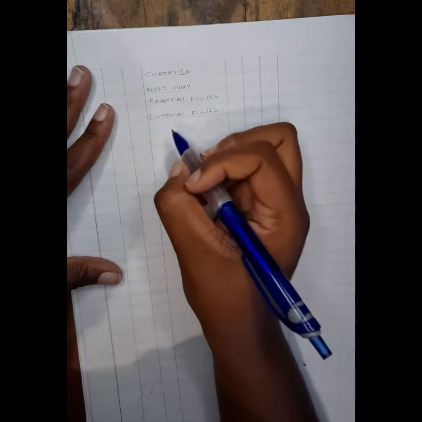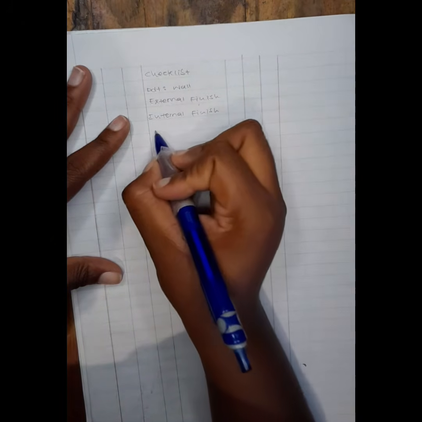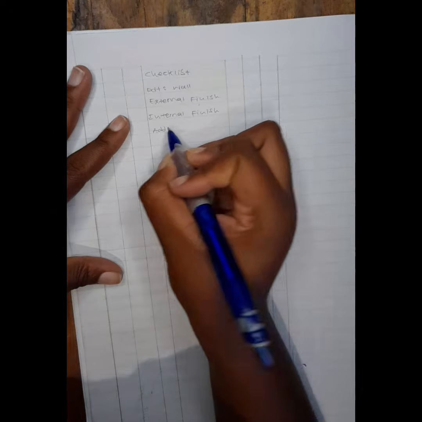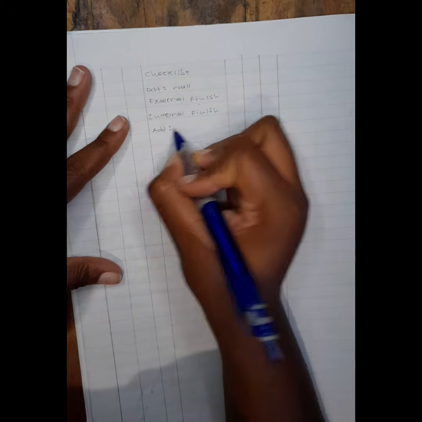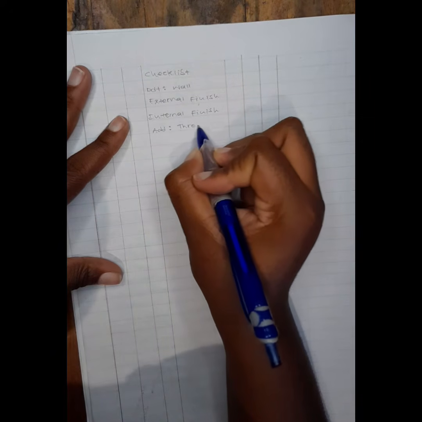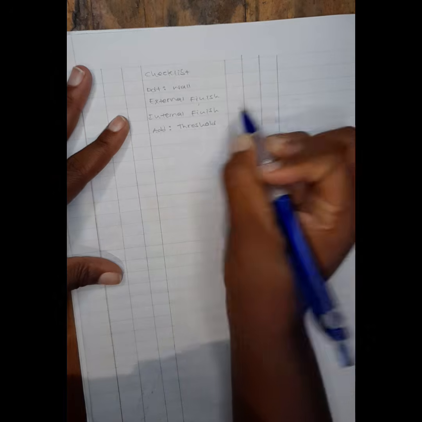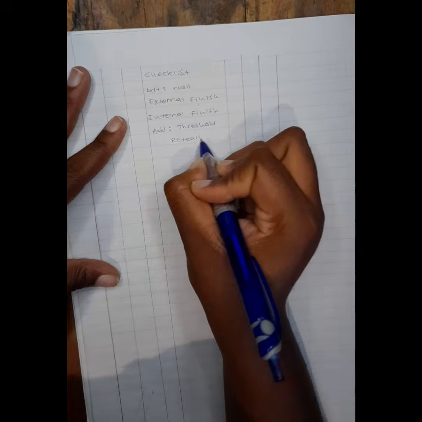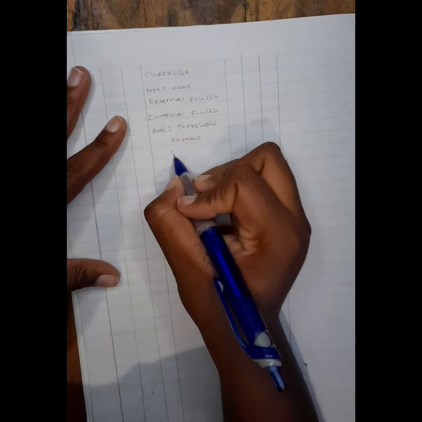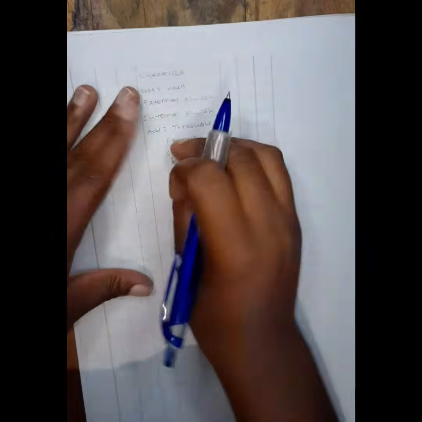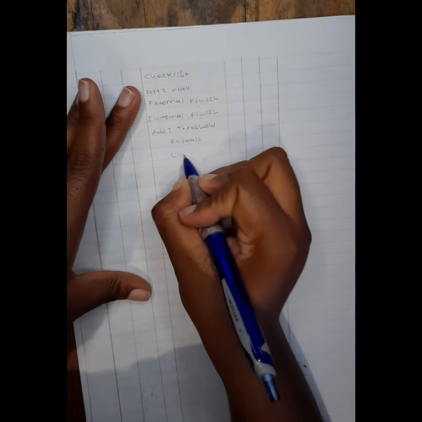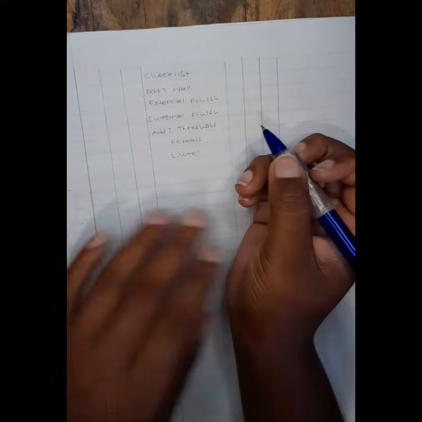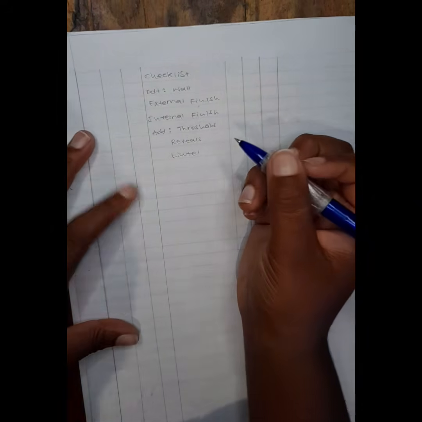And then on the addition, we have the threshold, the reveals, soffit, lintel, right? Now we're going to start with the first one.